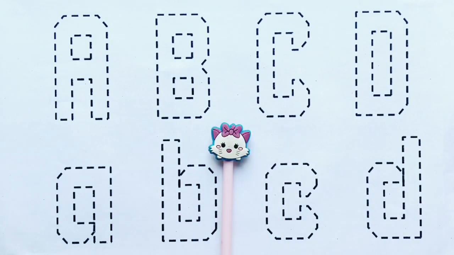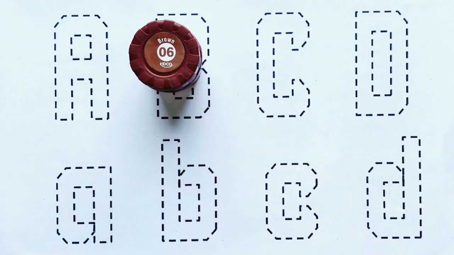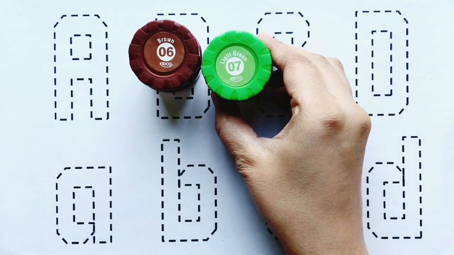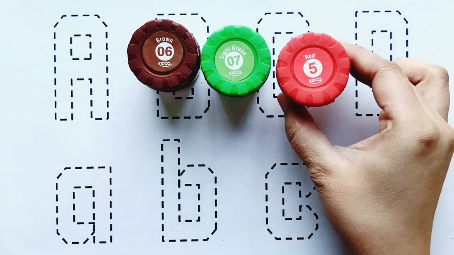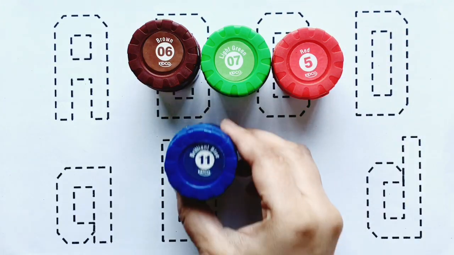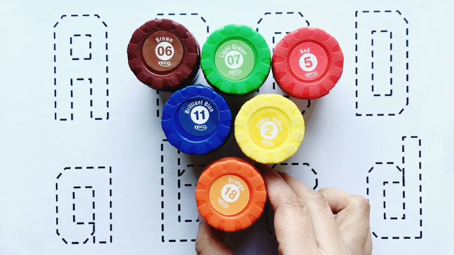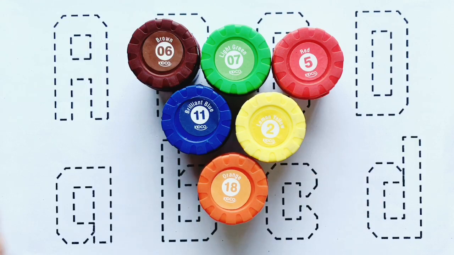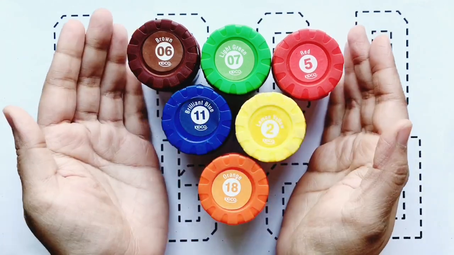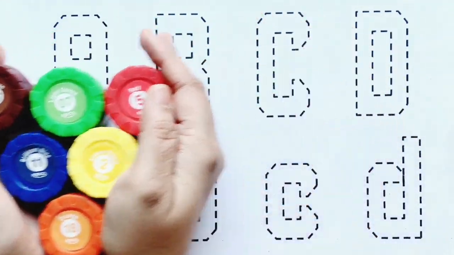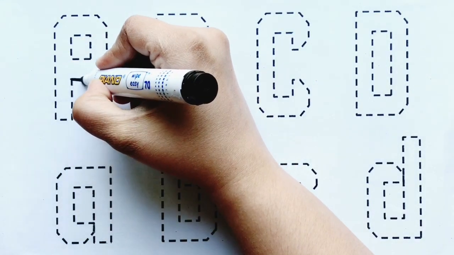I learned colors' names. Let's start. Brown color, light green color, red color, blue color, yellow color and orange color. I learned capital letter and small letter ABC. Let's draw and paint.